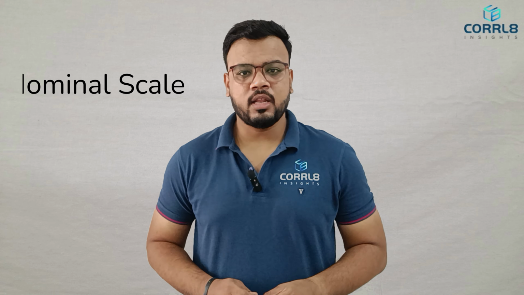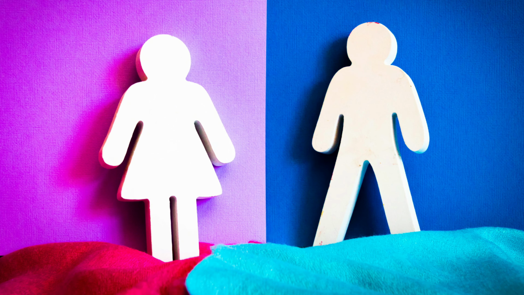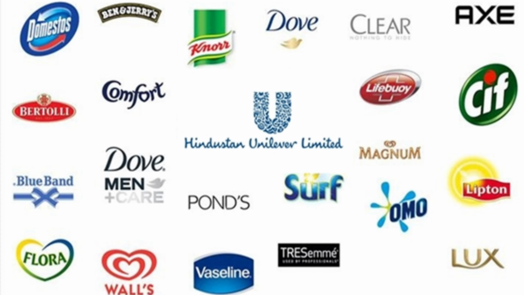First, the nominal scale. This is the most basic scale. It's just for labeling or categorizing data. There is no order, no ranking, just categories. For example, asking respondents their gender, city, or favorite brand. Numbers here don't have any meaning beyond labels. For example, 1 for male, 2 for female. That's it.